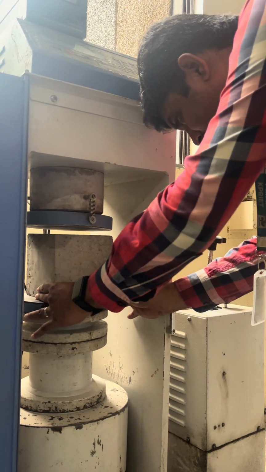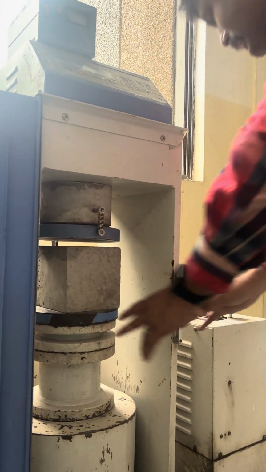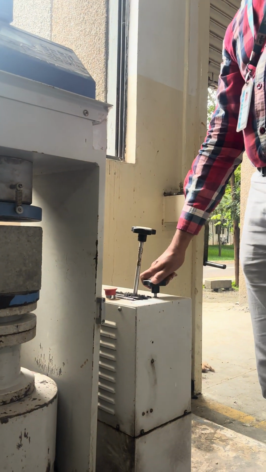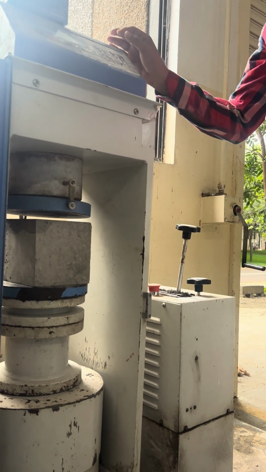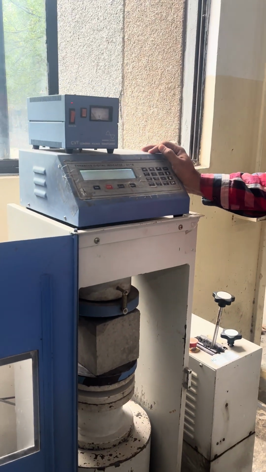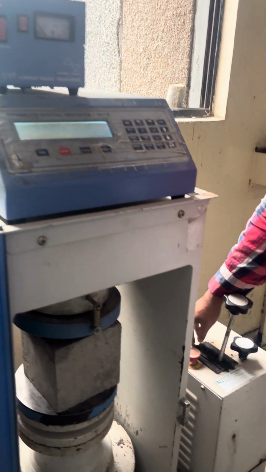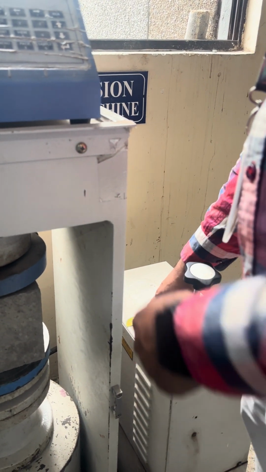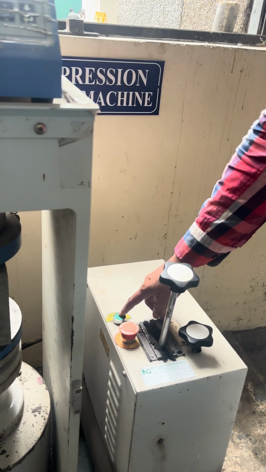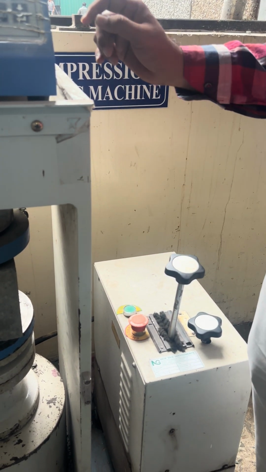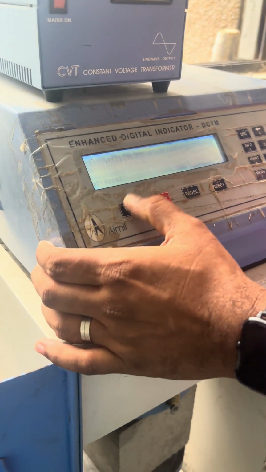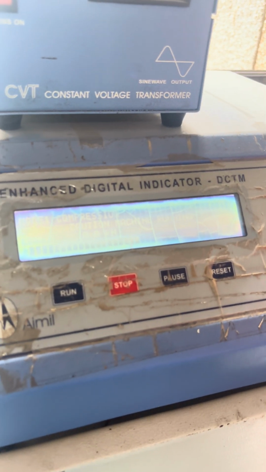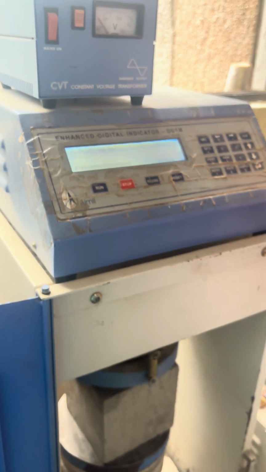After keeping the specimen, first you close the load valve. After that, we have an LVDT attached to the machine. You can start the machine using this start button, which is already available on the machine. After pressing the start button, press again to kickstart the LVDT. The sound indicates the machine is running in the right condition.